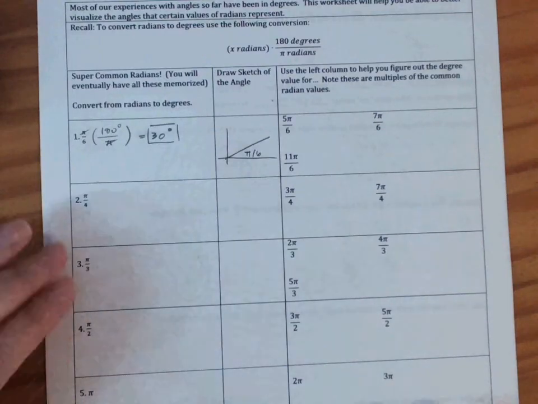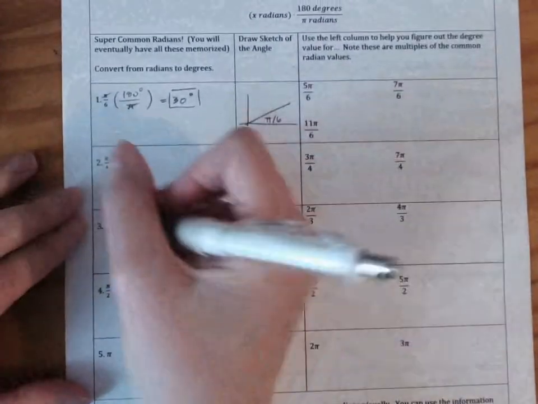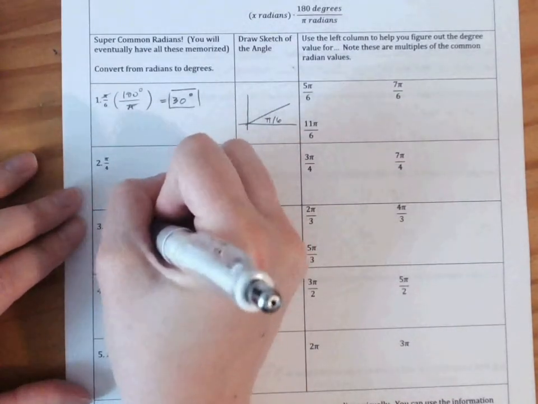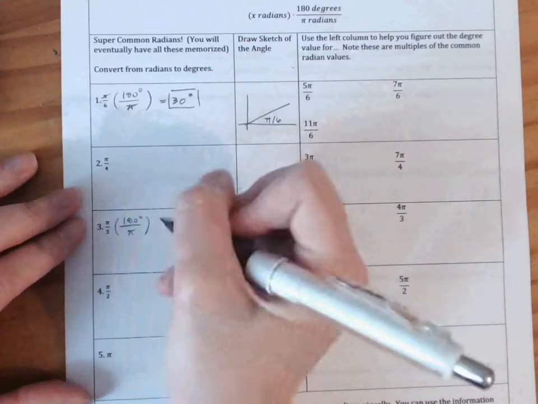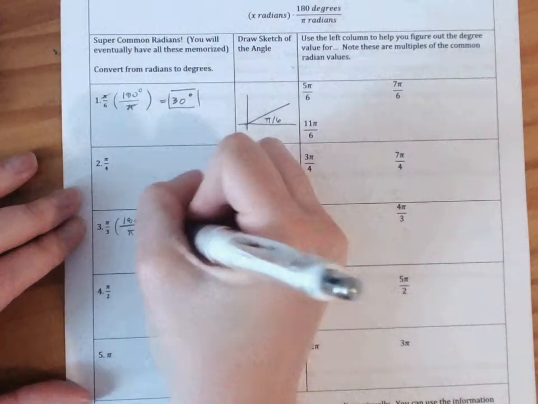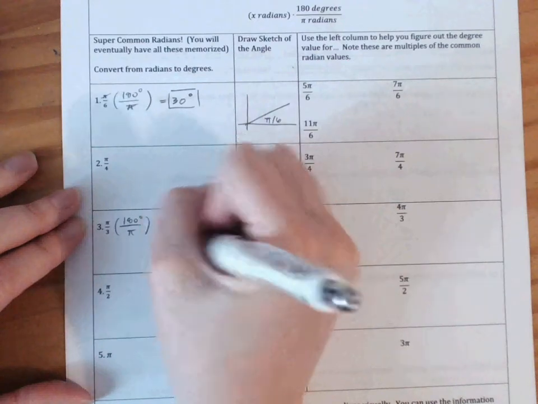Okay, so if I drop down to number 3 here, pi over 3 is another super common value. You might already recognize it. 180 divided by 3 is 60. So pi over 3 is a 60 degree angle.